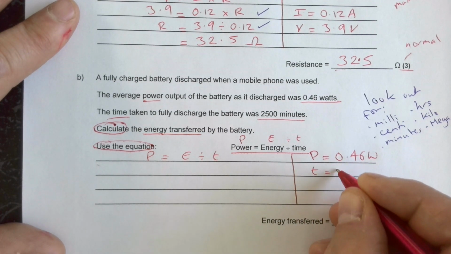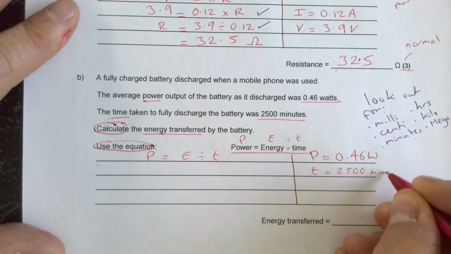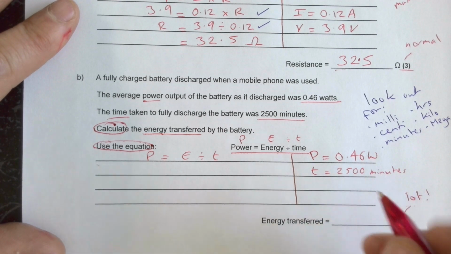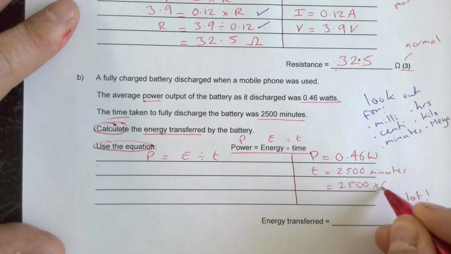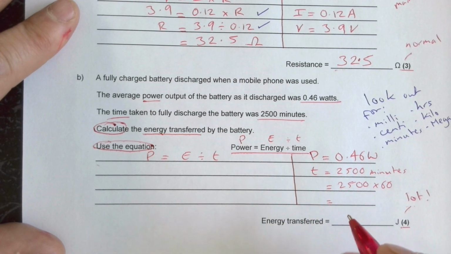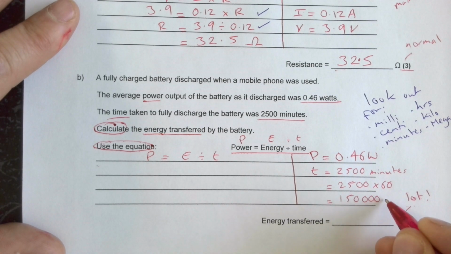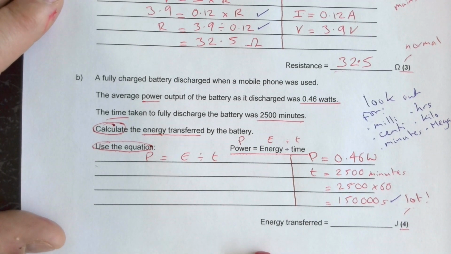So T is equal to 2,500 minutes, and that minutes there, that's the catch, isn't it? So I need to convert that to seconds. So that's 2,500 times 60. If I check in my calculator, that is 150,000 seconds, and that is worth 1 mark. Even if you decide not to use it in the calculation, it's worth 1 mark there.